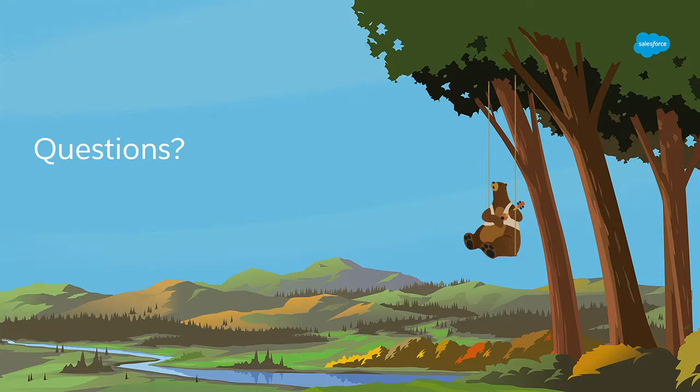So my question is, what's the roadmap for having lookups on the flow? I actually don't work for Salesforce, so I can't tell you that. I would wager sooner rather than later, but safe harbor.